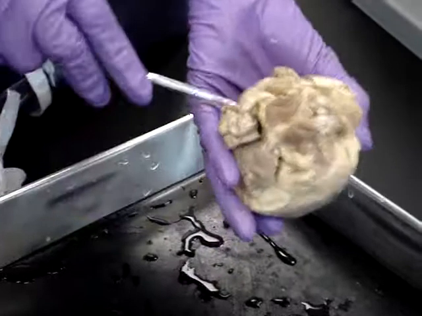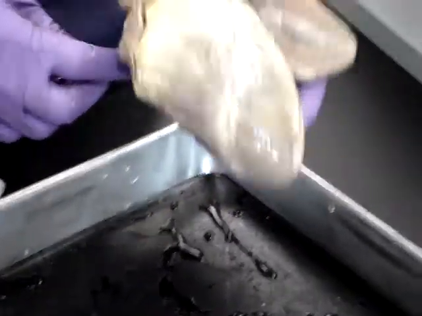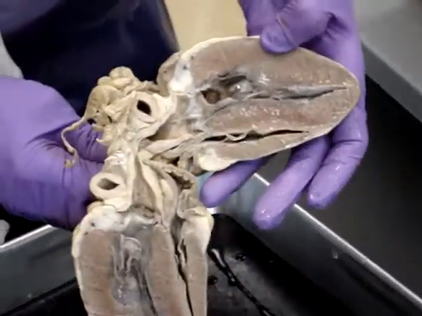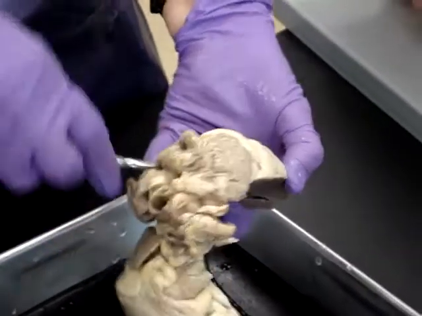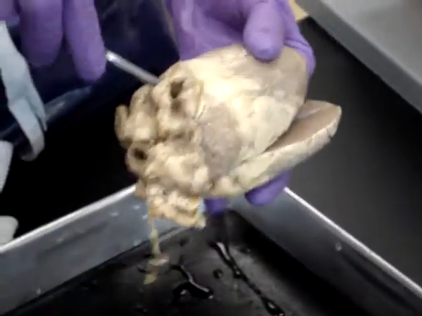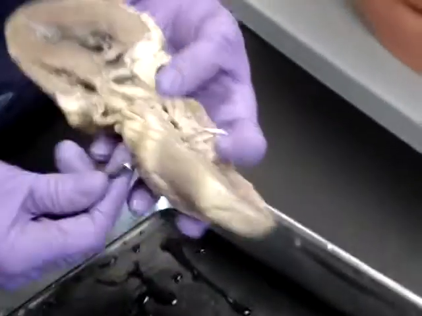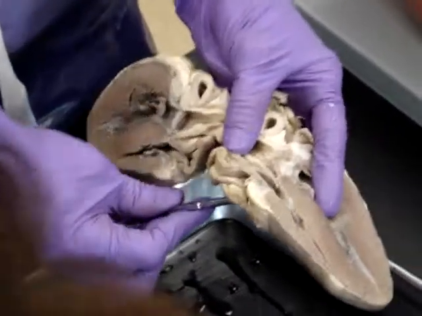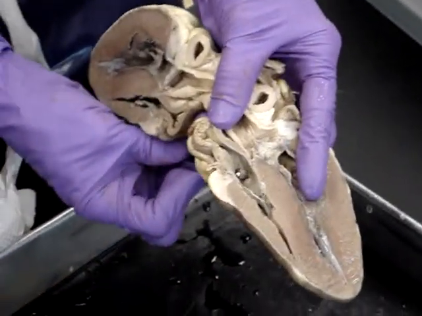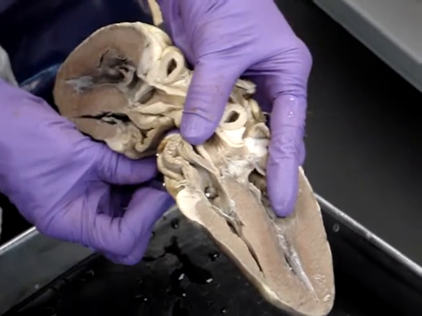If we look at this one over here, whoops, there's another one. Another pulmonary vein, right, because it's coming from there. And then let's try this one. Where's this blood vessel going into? Into the right atrium.